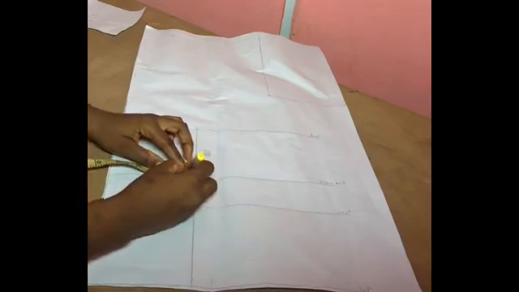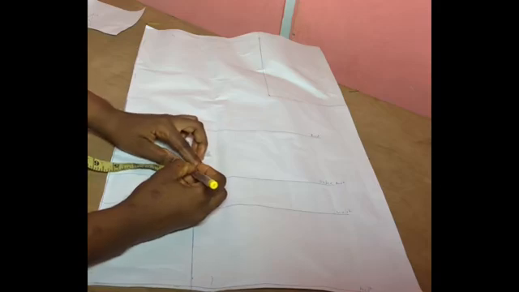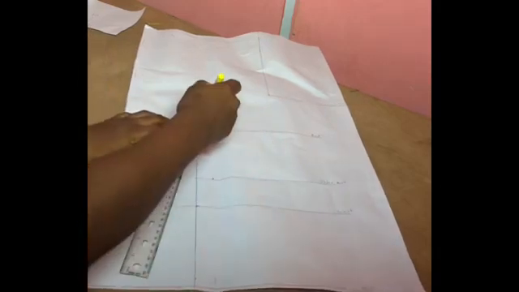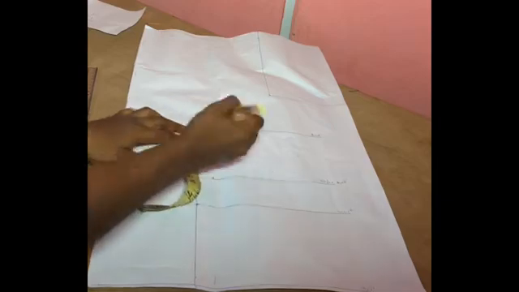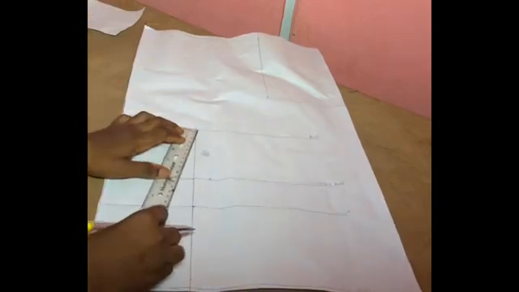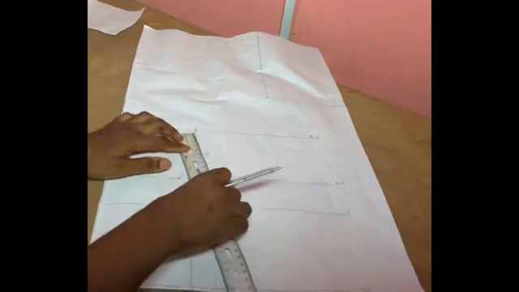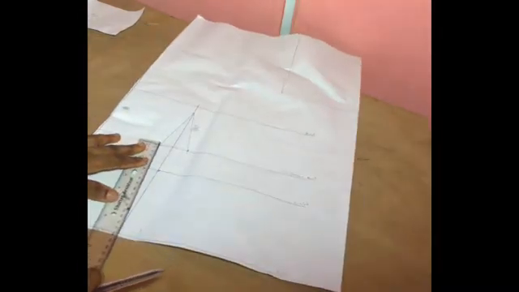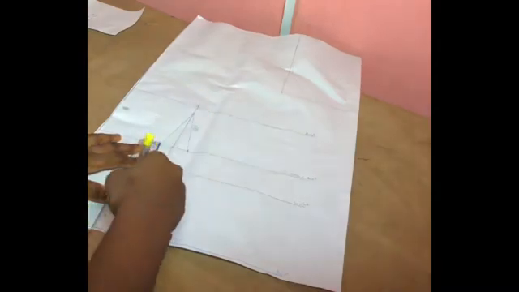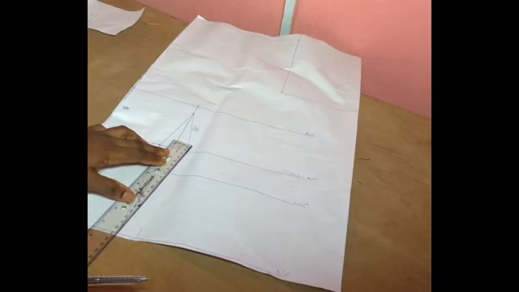Then I'm going to be taking out 1 inch on each side of the under bust. Then I'm going to come down by 1 inch on my bust point. After coming down by 1 inch on my bust point, I'm going to be slanting my ruler like this, joining the points I made on the under bust. I'll join on the under bust, and then I'll join that point down to the hip point as well.